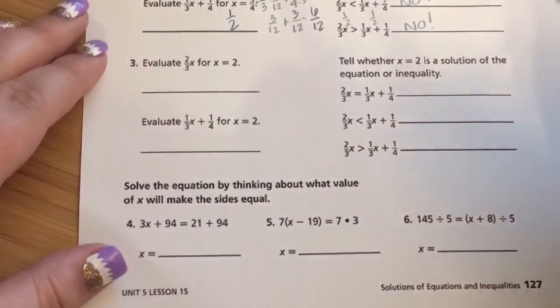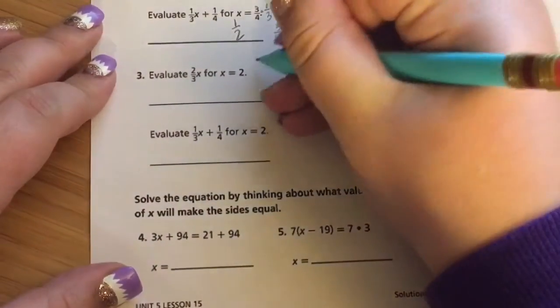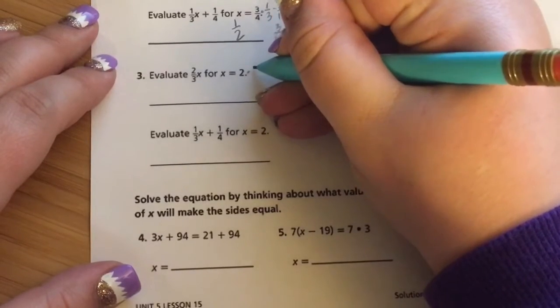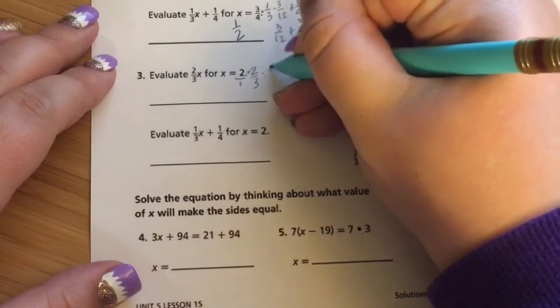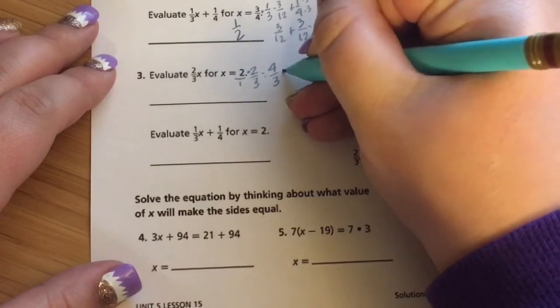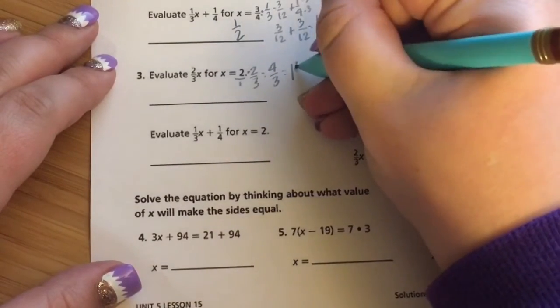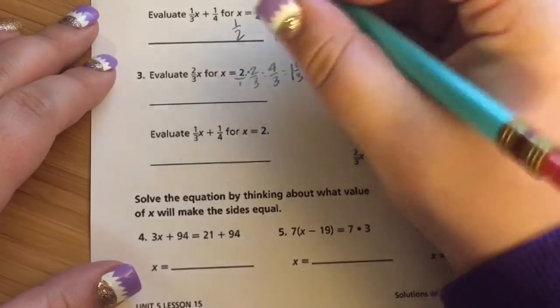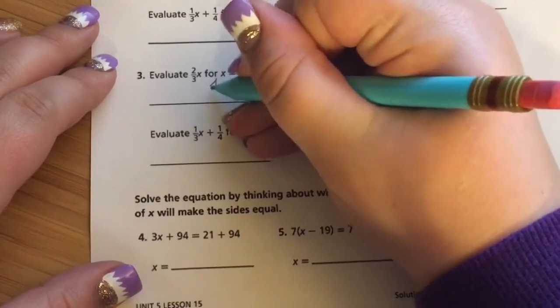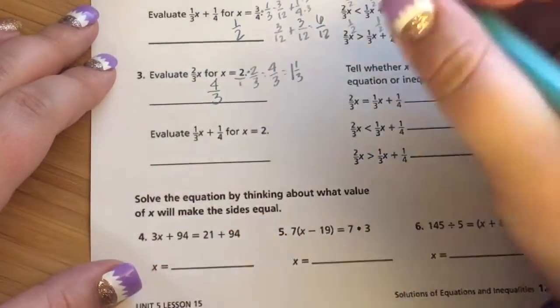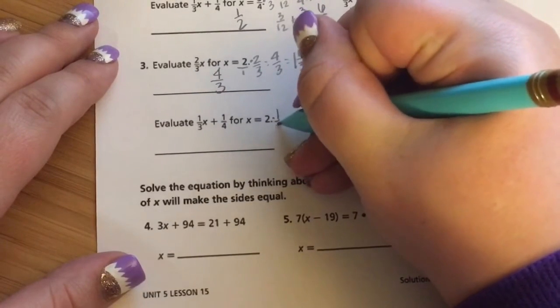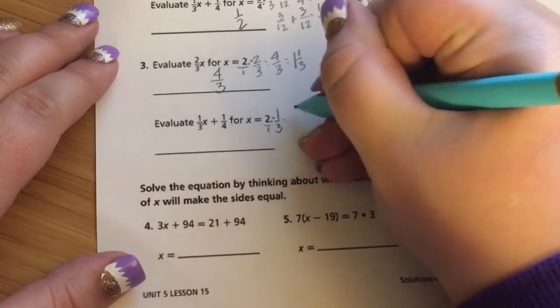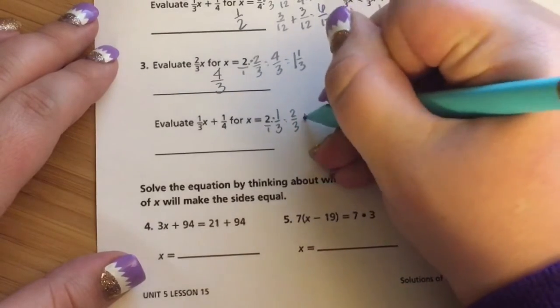2/3 multiplied by 2. I put my 2 over a 1, and I multiply straight across. So I would get an answer of 4/3, or 1 and 1/3. In our case, I'm just going to leave it at 4/3. Sometimes it's easier to leave it that way. And then I plug the 2 in for x, to multiply by 1/3. Multiply straight across, and I get an answer of 2/3.